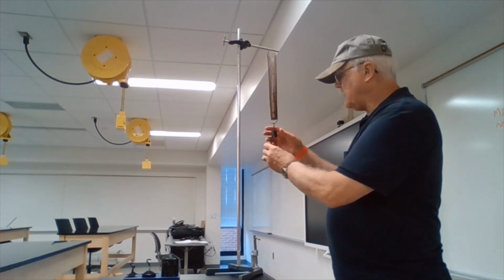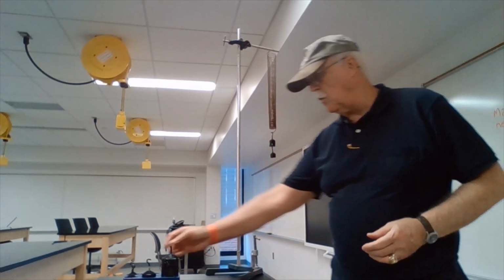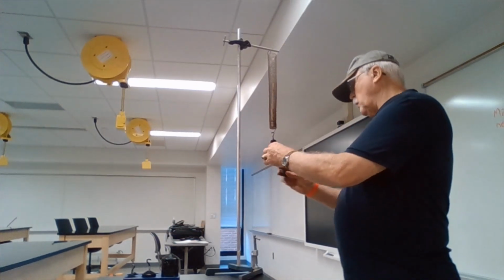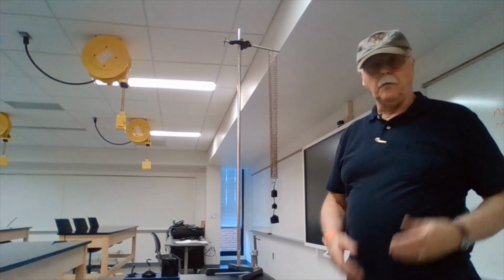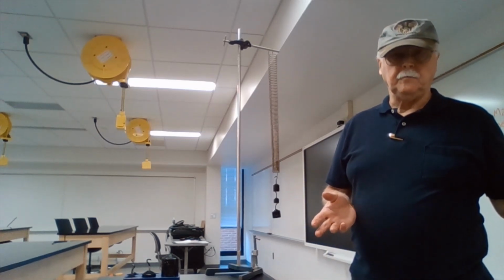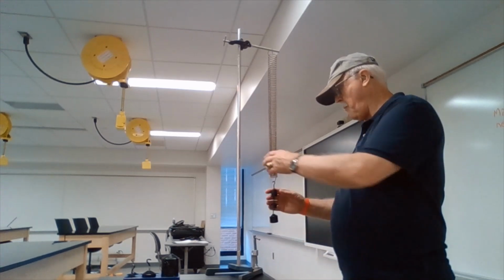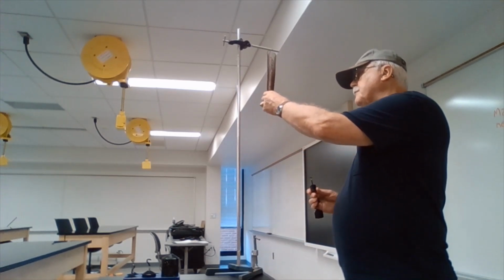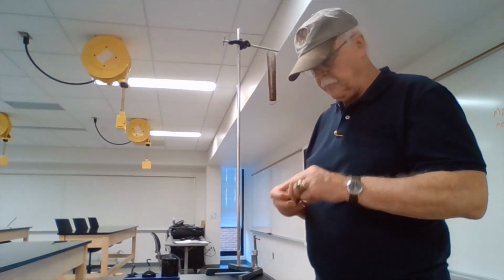And I can do this for a couple of these if I want. I can add some more weight to it, and we can stretch it a little more, you see. And I can add some more weight to it, and it'll stretch some more. Okay, so F equals Kx. We're going to determine that K. Now, once we have that K, we have the control variable.